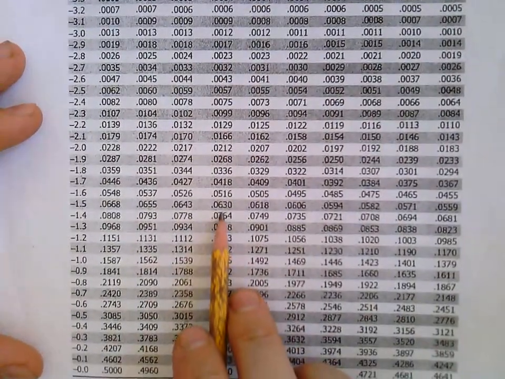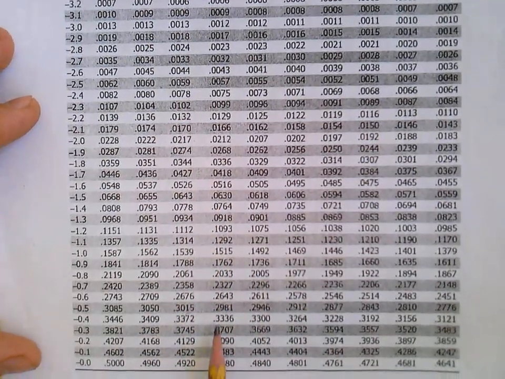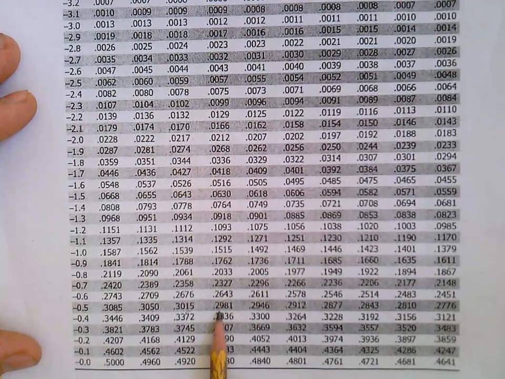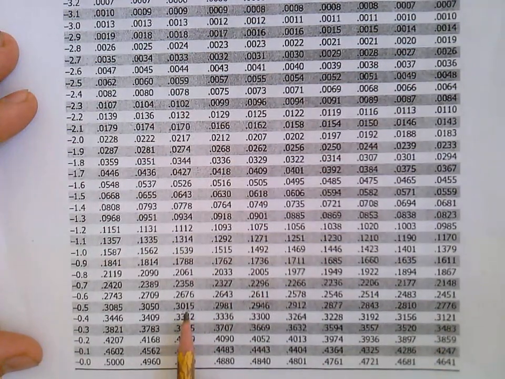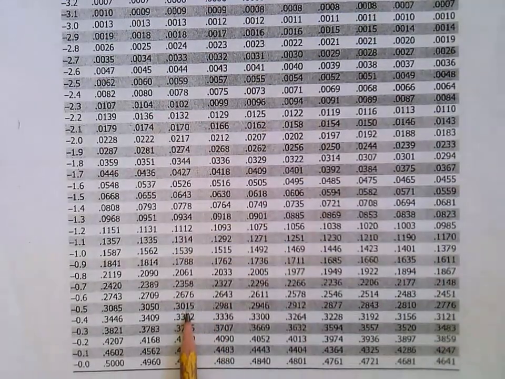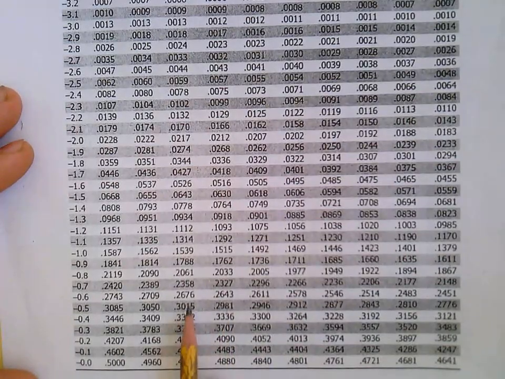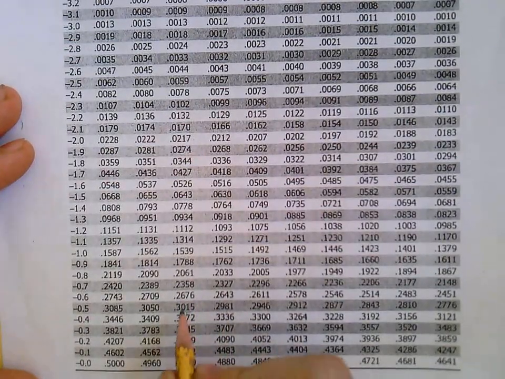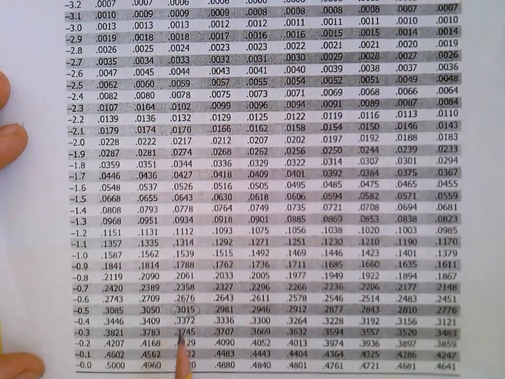Okay, so the 0.0, wow, 0.1, 0.2, okay, we're getting closer. There's 0.2981, and it looks like it's between these, 0.2981 and 0.3015. Which of those is closer to 0.3? It turns out in this case the closer one to 0.3 is this one right here, 0.3015 is as close as we can get.